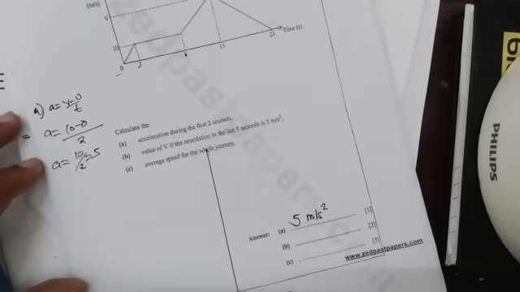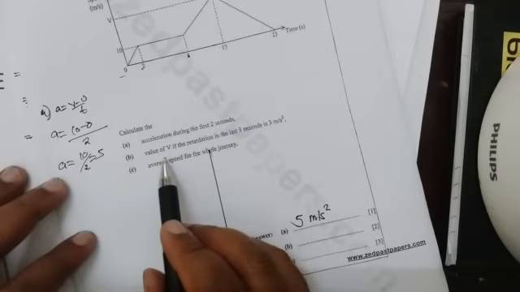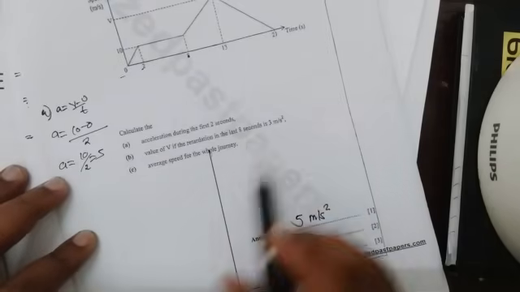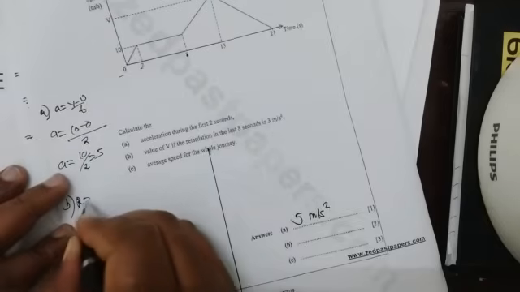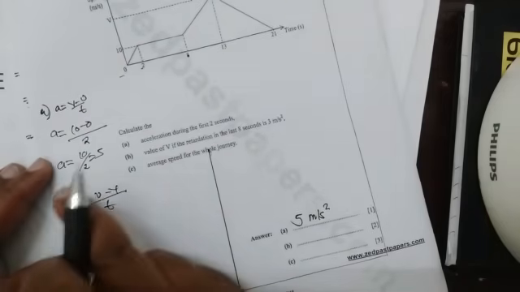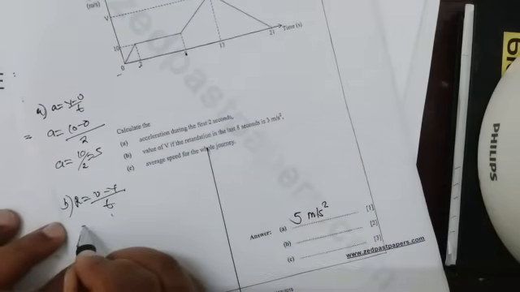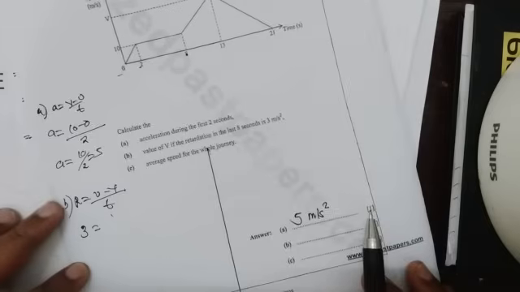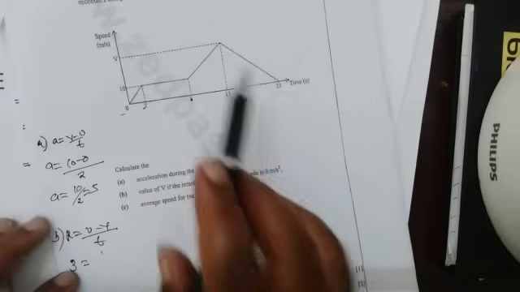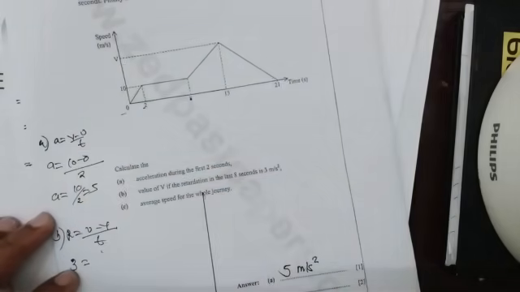Alright? So find the value of v if the retardation in the last 8 seconds is 3 meters per second squared. So I'm going to say retardation is u minus v divided by time, as long as you know what these represent. So our retardation is 3, which is equal to, now what is our initial velocity as we are beginning to reduce in speed? As I start to reduce, this will be taken to be my initial velocity.